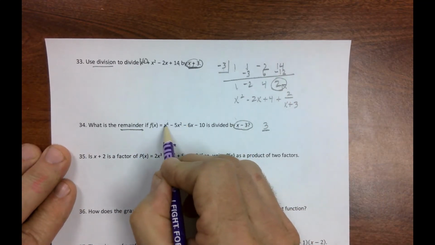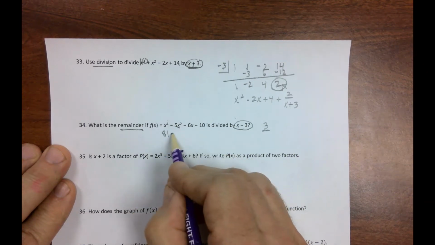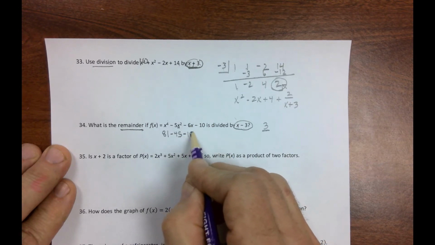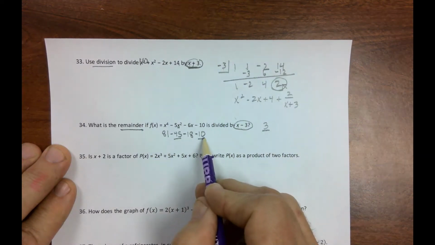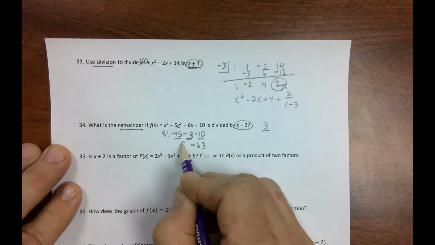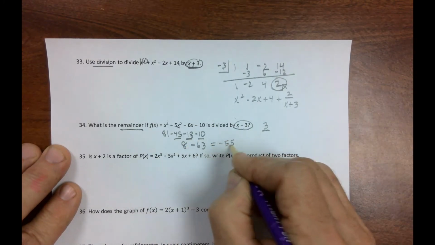So 3 to the 4th is 81. 3 squared is 9 times negative 5 is negative 45. 3 times negative 6 is negative 18. Minus 10. So this and this is negative 55, plus this is negative 63. So I got 8 minus 63, which is negative 55, and there's my remainder.